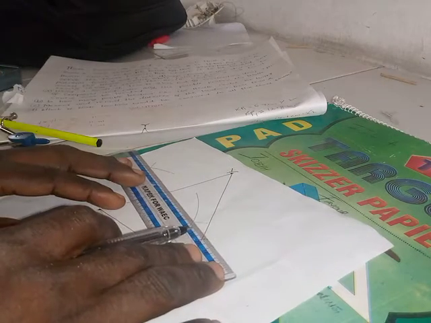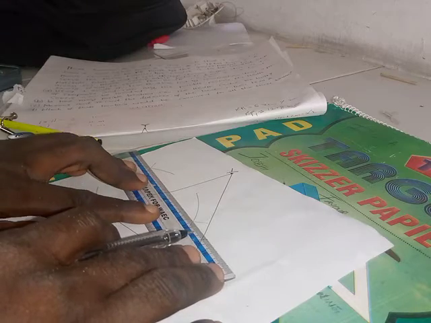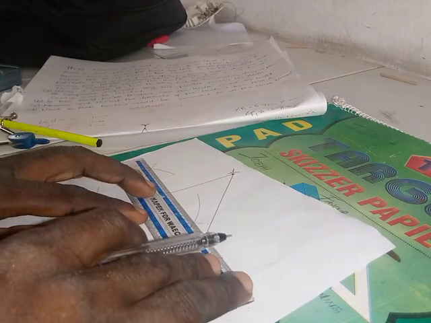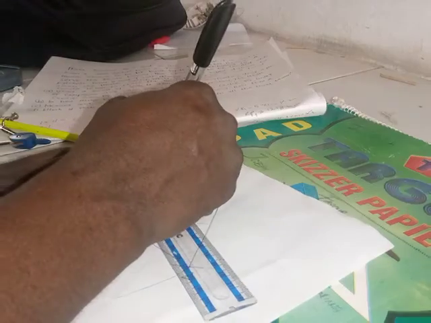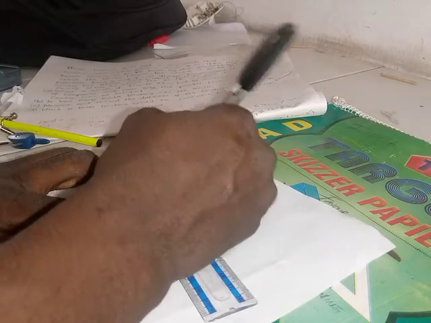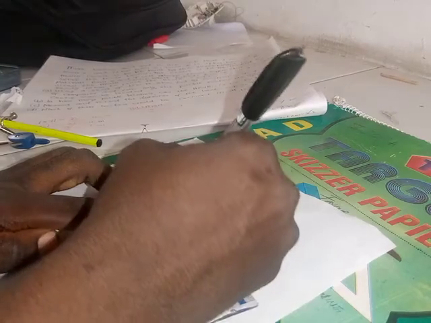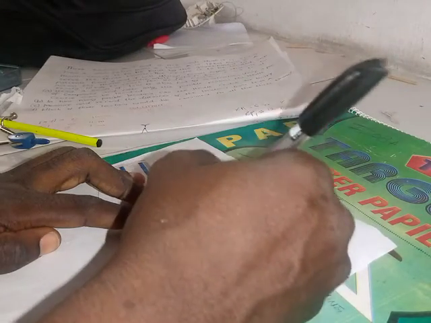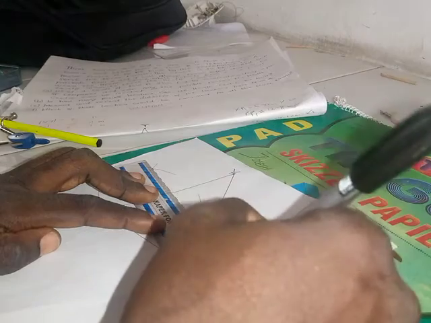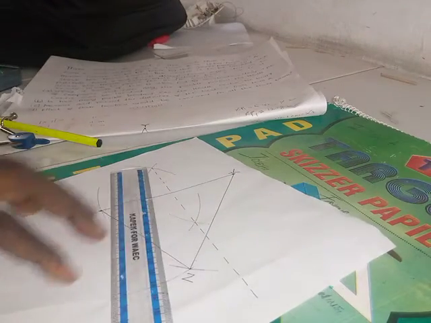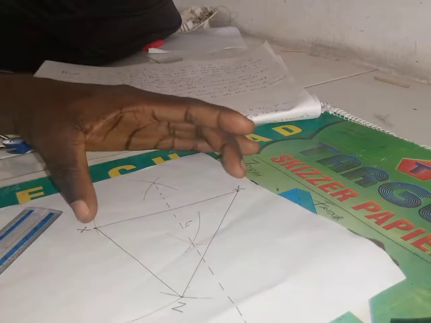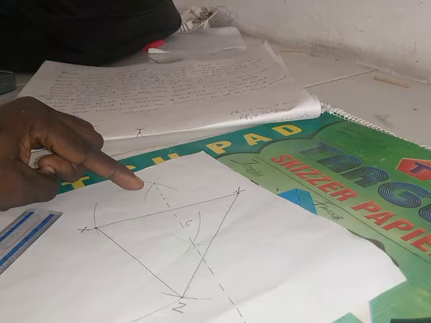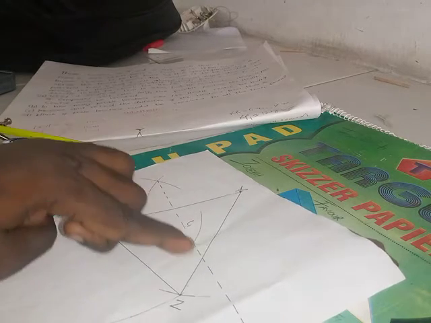I'm going to use broken lines, and I can extend it to anywhere I want to extend it. Bearing in mind that Z will always be equidistant. So that is locus L1 of the points which are equidistant from X and Y. So the hospital, or the health center rather, can be located on any point on L1.